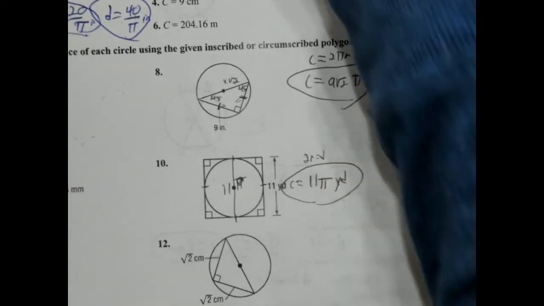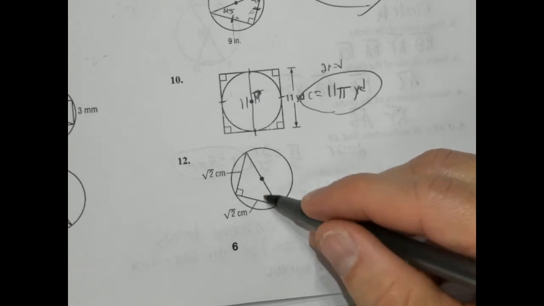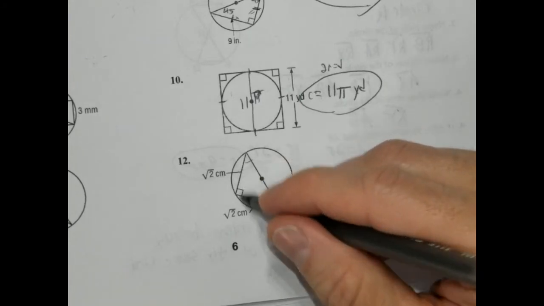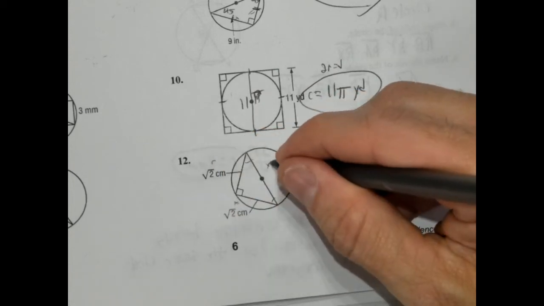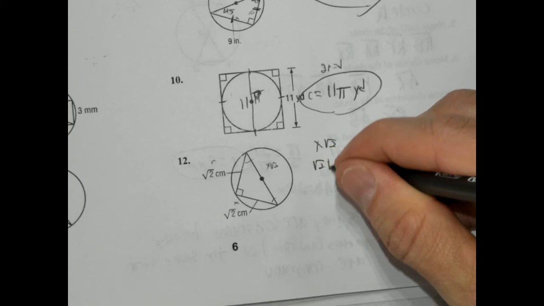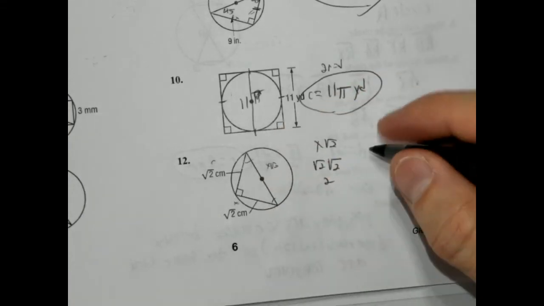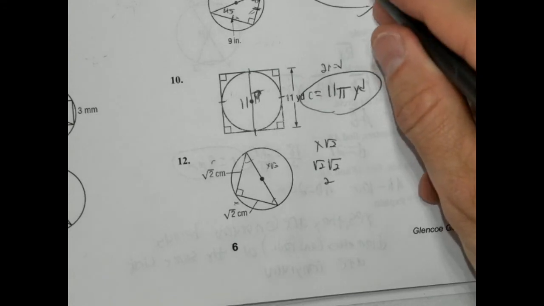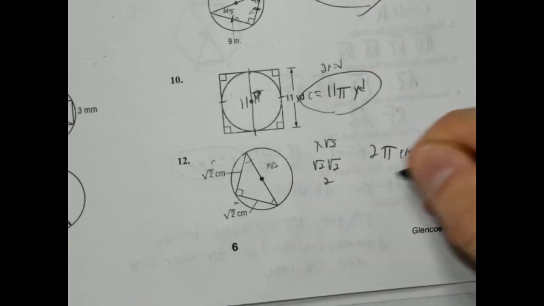This last one down here, again, is an isosceles right triangle. It's a 45, 45, 90. You can tell because these legs are the same. So this is x, this is x, this is x radical 2. So x radical 2 would be radical 2 times radical 2, which is 2. So the diameter is 2. And the diameter is 2 times r, so it's just going to be 2 pi, and that's going to be centimeters.